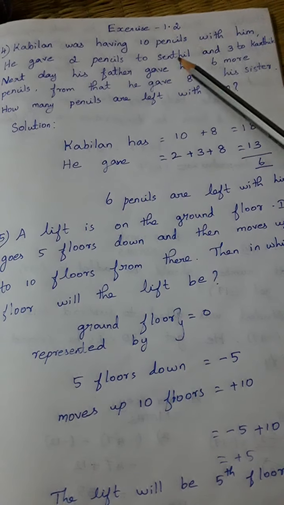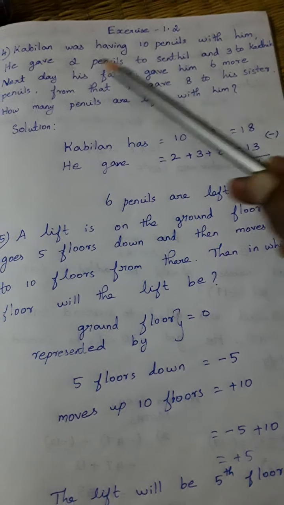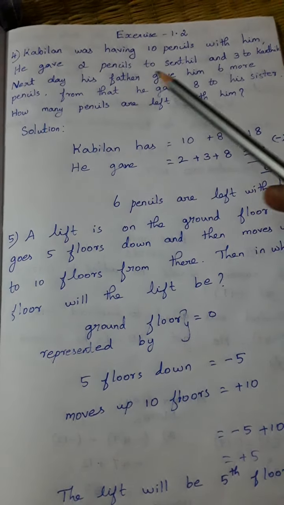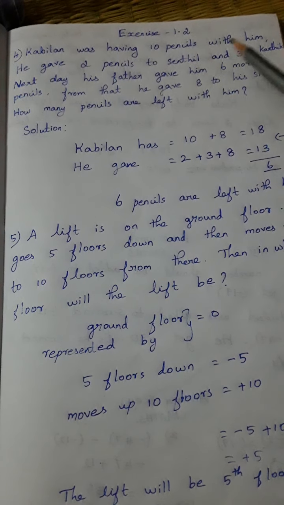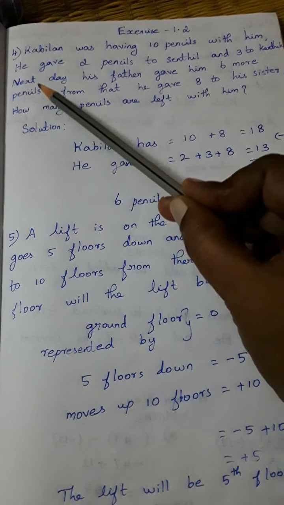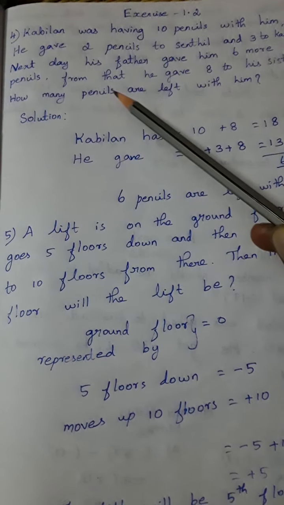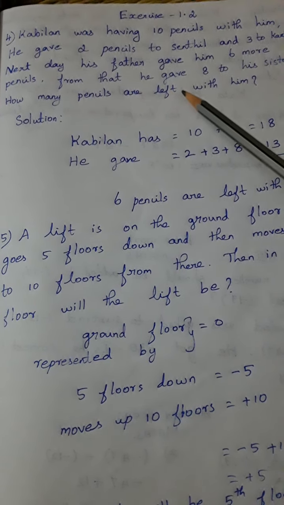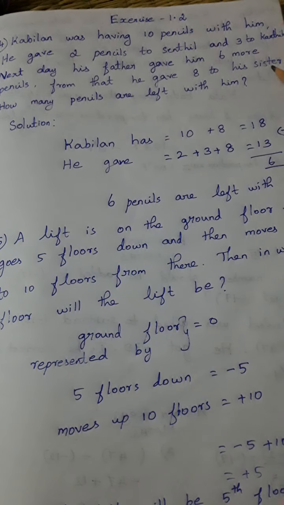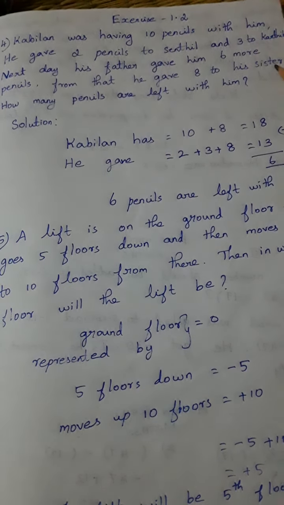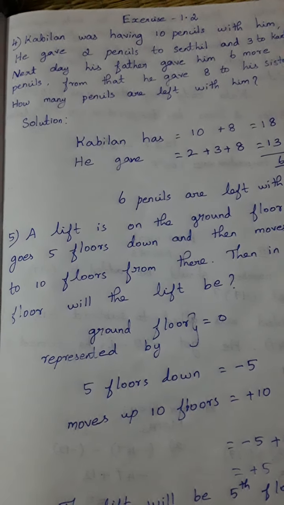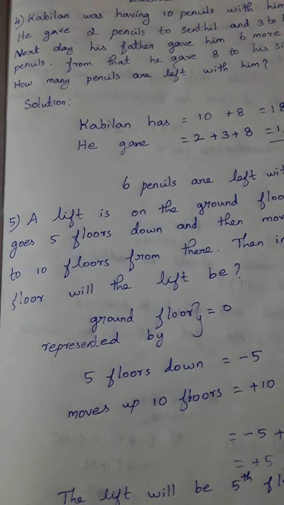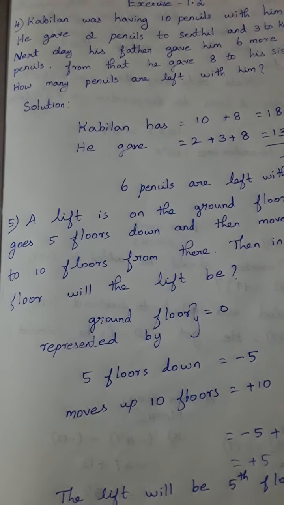Next day his father again gave him 6 more pencils. From that he gave 8 to his sister. How many pencils are left with him?